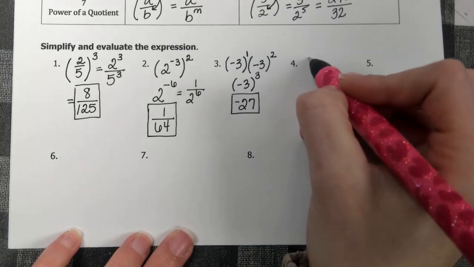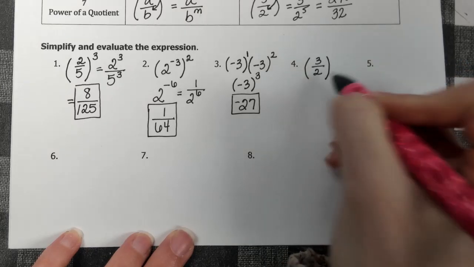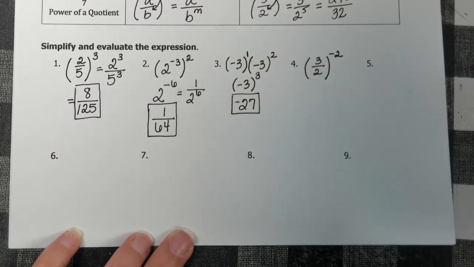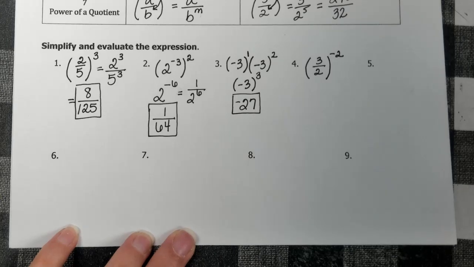Now this next one, I have 3 halves in parentheses raised to the negative 2 power. I notice I have a negative exponent, but I have a fraction raised to a negative exponent. So what I do is I distribute that outer exponent and then I do my rearranging. Sometimes it's easier to rearrange it first, but personally, it would not be easier to do 1/3 to the second power and try to figure it out from there.